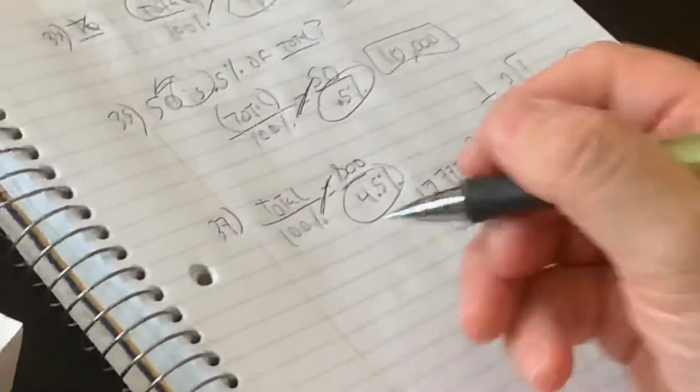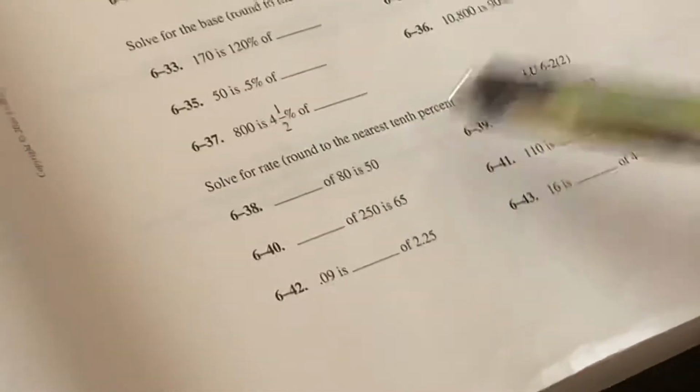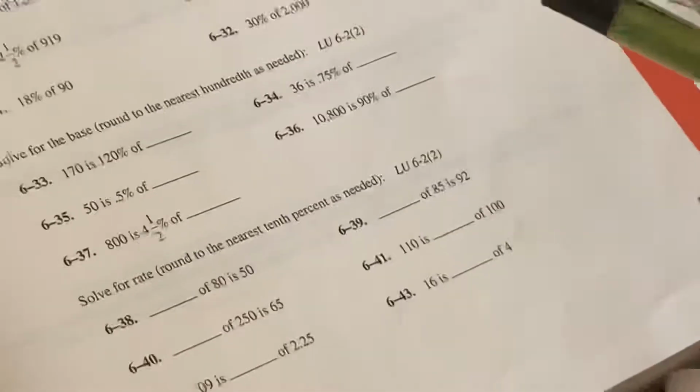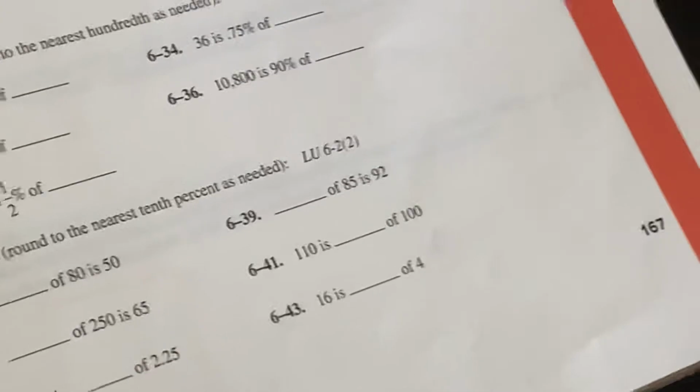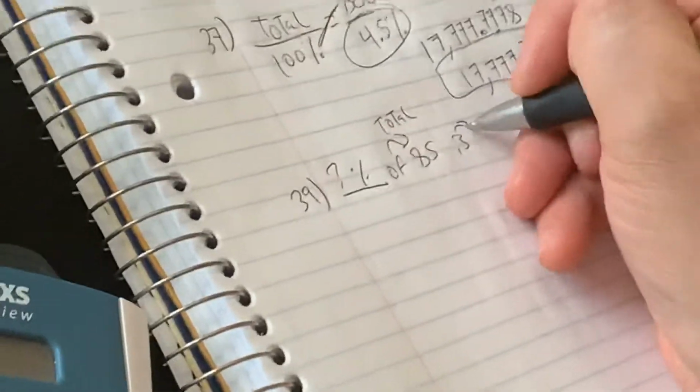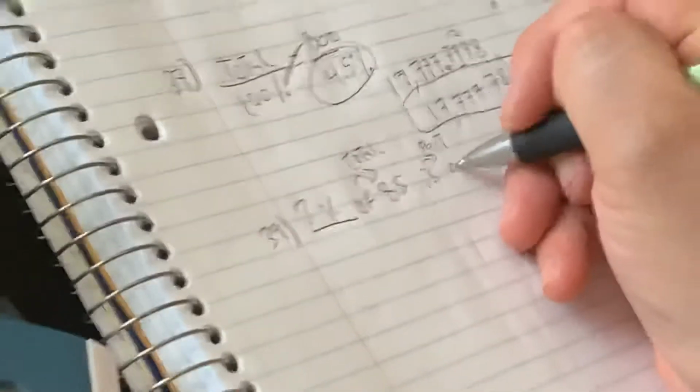Now the next set of problems, guess what? We're going to be looking for the percent, and we're going to round to the tenths of a percent. You'll see right now. So remember, keywords of and is. Whatever's close to the word of is the total. Whatever's close to the word is the part. So in 39, we have blank. That's a percent you're looking for. Your unknown. Of 85. You see, that's telling you that's the total. Is, that's telling you that's the part. What's a part? 92.